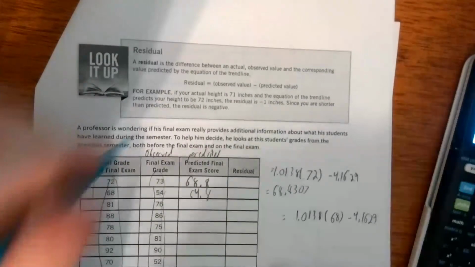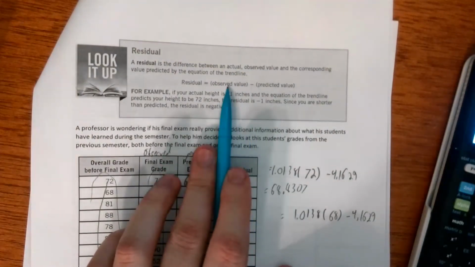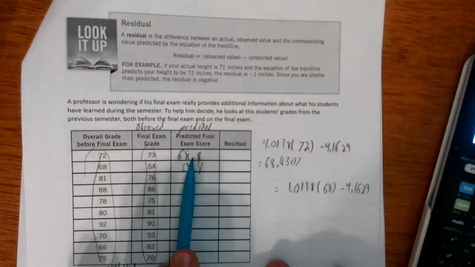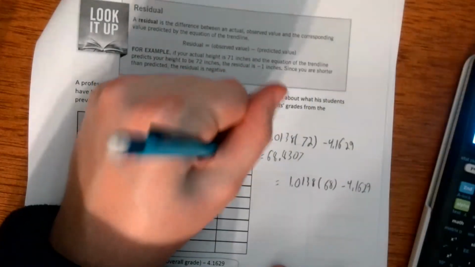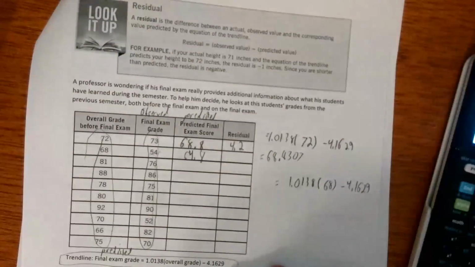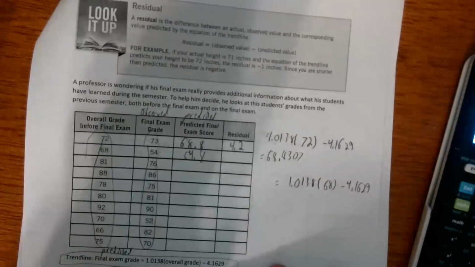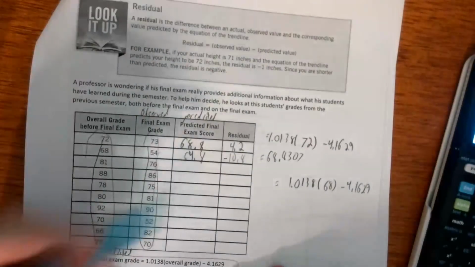So all I'm doing is subtracting them, right? I'm subtracting my observed value from my predicted value. So I do 73 minus 68.8, and I get 4.2. And on the next one I have 54, and I'm subtracting 64.8, so I should get a negative 10.8. Right, and I can go down on the list.